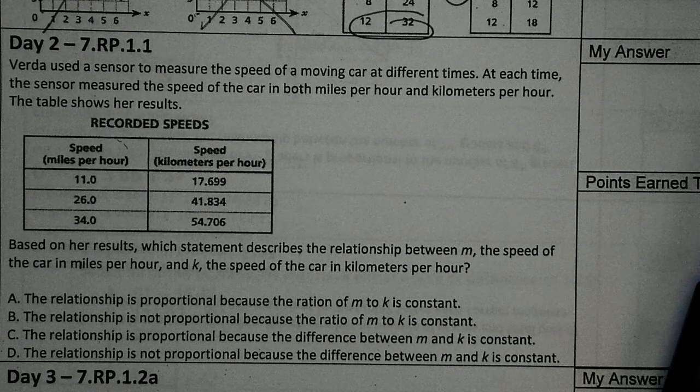The table shows her results. So her speed was 17 and 699 thousandths kilometers per hour, and the speed in miles per hour was 11. And then 26 miles per hour versus 41.834 kilometers per hour, so 41 and 834 thousandths. And then 34 miles per hour versus 54 and 706 thousandths.